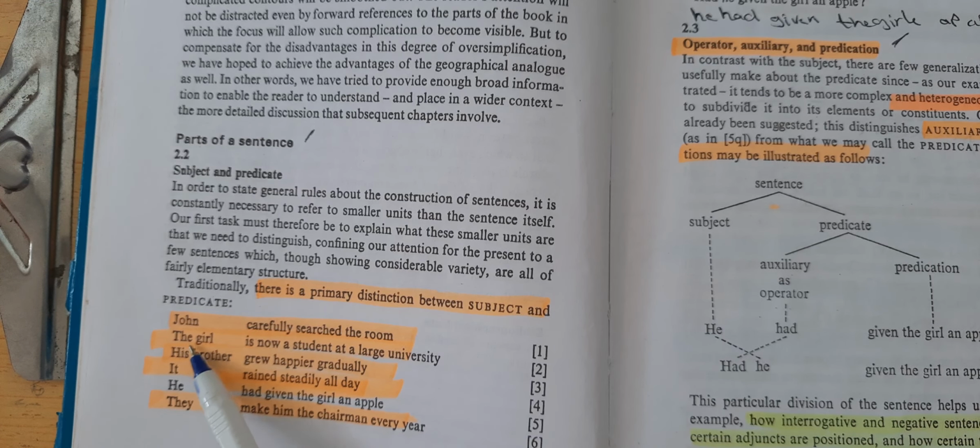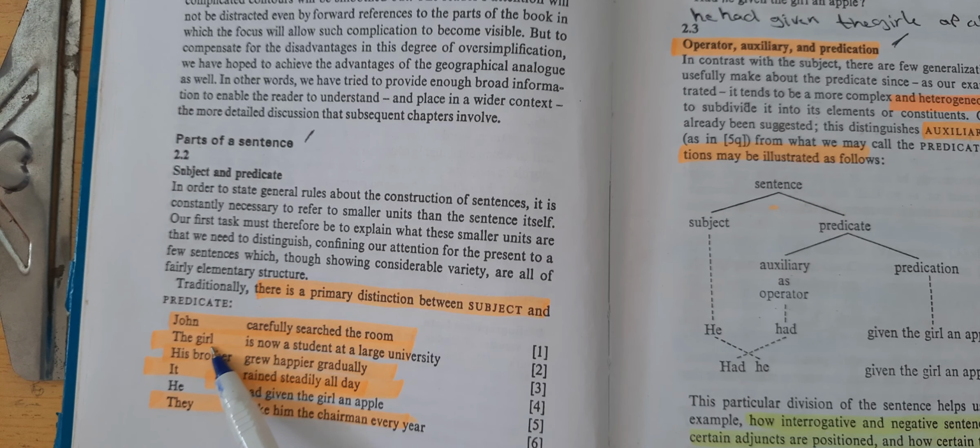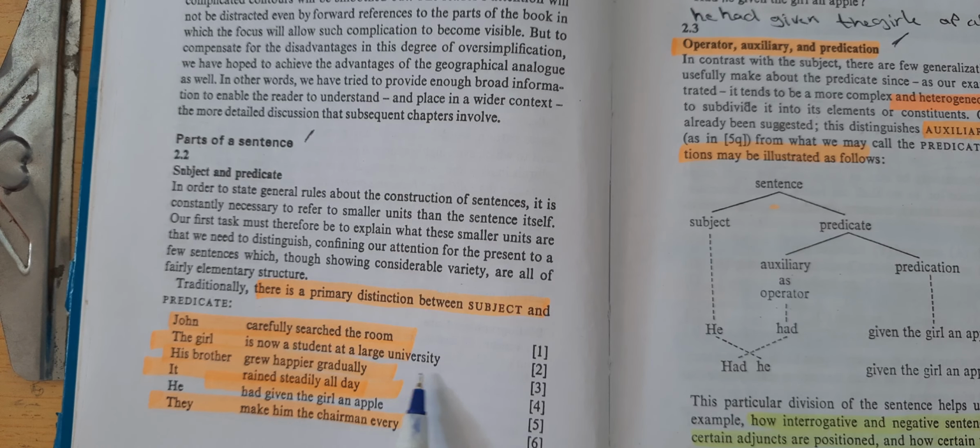In the second sentence, we have the subject shaped like a noun phrase, which consists of the definite article the and then the noun girl. We call this a noun phrase because the main word in the phrase is a noun. Okay, and this is the second shape of the subject. And then we have the predicate.